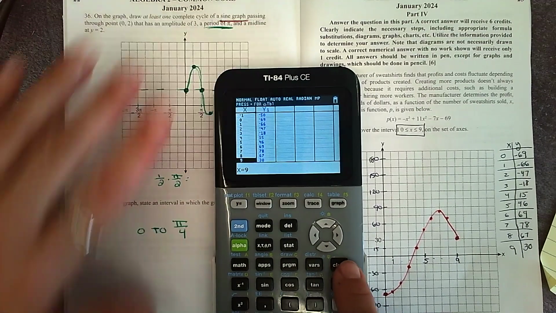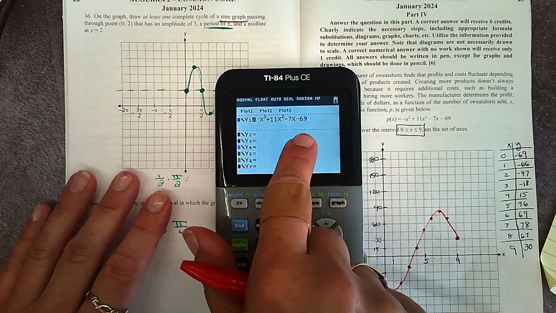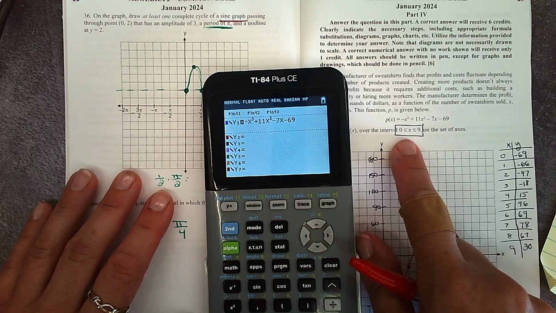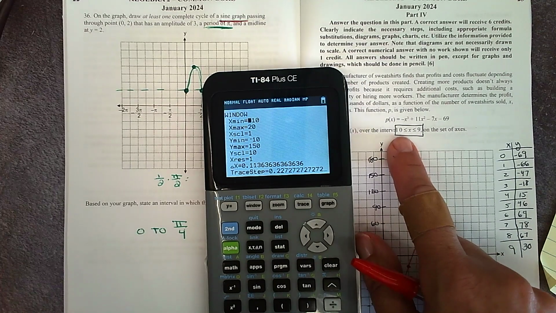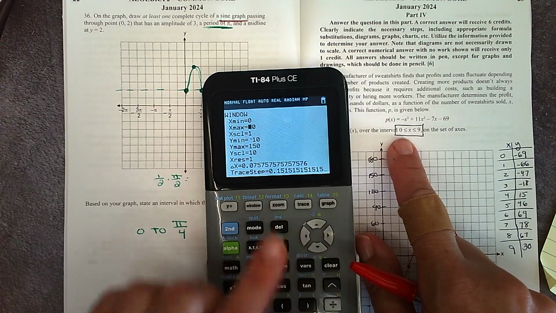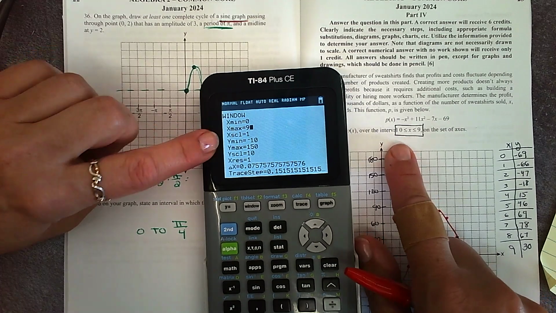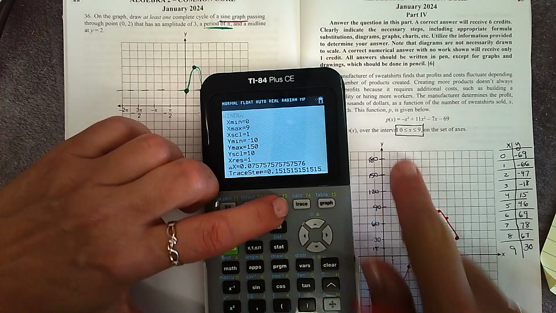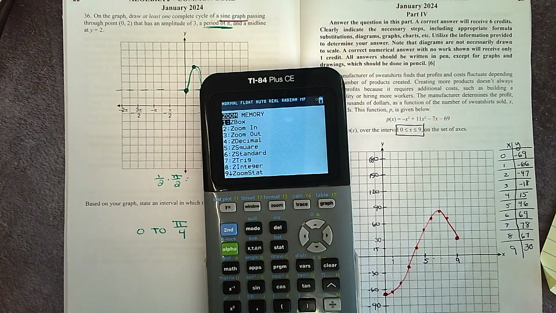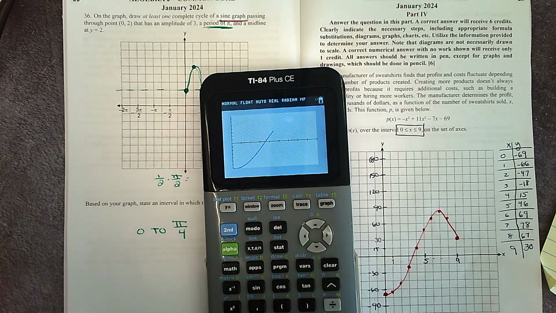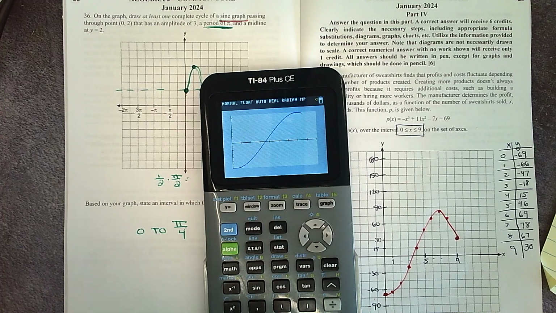Okay, now go to y equals. We already typed it in, but I'm going to go to window. And look, they gave us 0 to 9. So I'm going to do 0, 9, and then hit zoom fit, zoom 0. And you should be getting the exact same picture you just drew. Look at that. And that is a way of checking yourself.